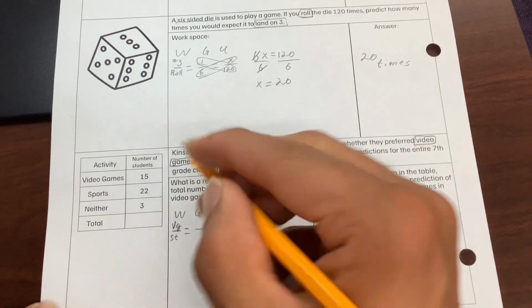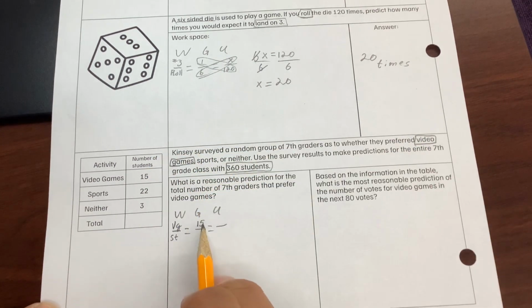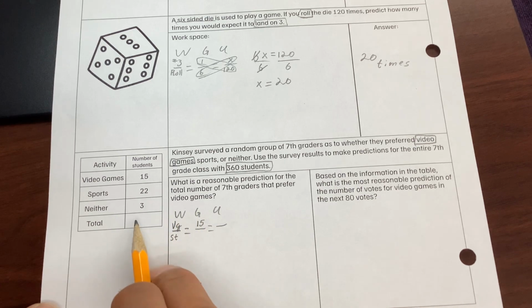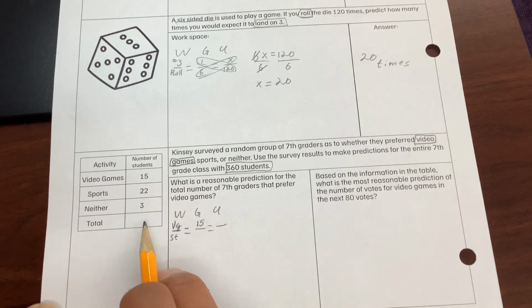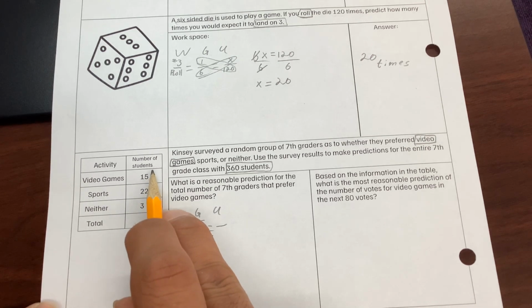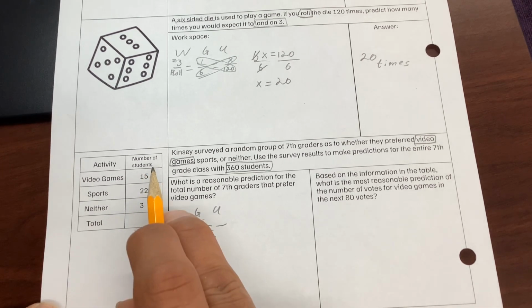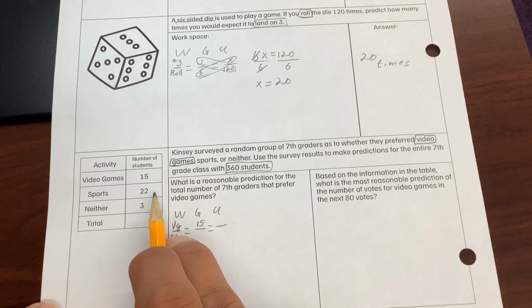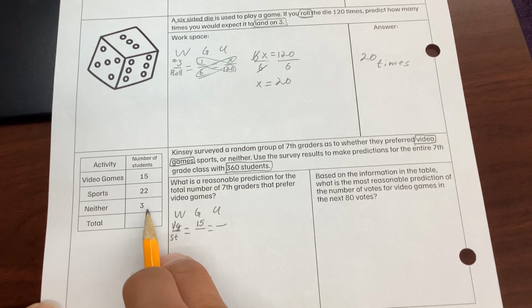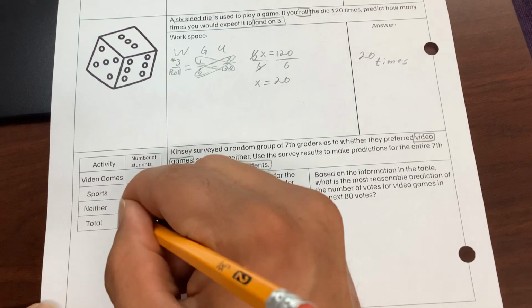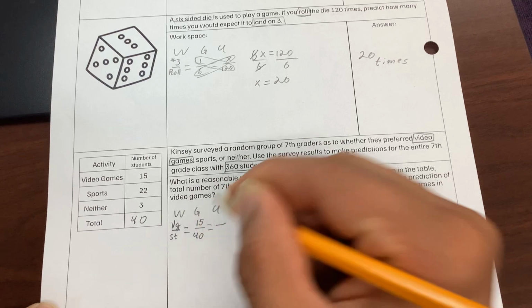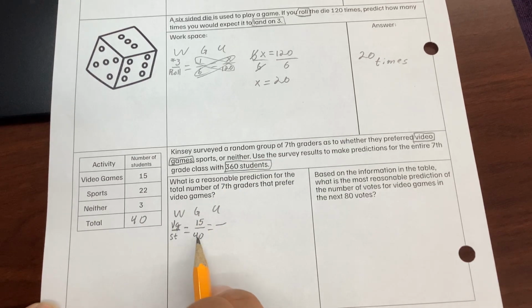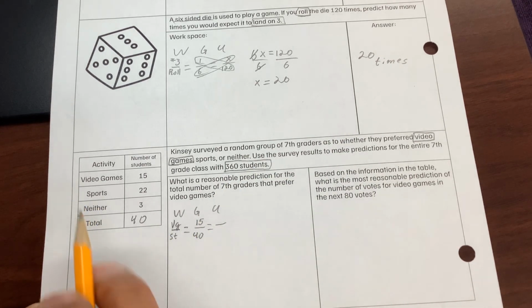Well, I know that it says 15 students prefer video games, but of how many? They never told us in the problem how many total students that she surveyed. So how do we figure that out? Well, we just have to do it the hard way. We have to add up all the students. So she spoke to 15 who said video games, 22 that said sports, and 3 that said neither. So in total, she spoke to 40 students. So 40 students will go down here. 15 out of 40 students said that they preferred video games as their activity.